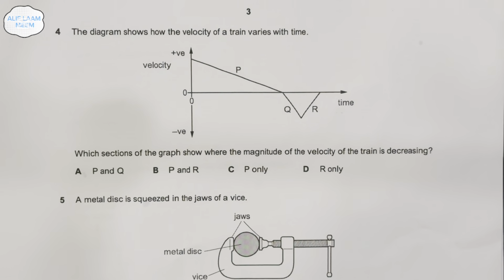Moving to question number 4, the diagram shows how the velocity of a train varies with time. This section of the graph shows that the magnitude of the velocity of the train is decreasing.